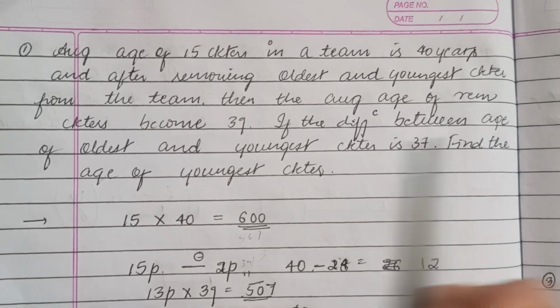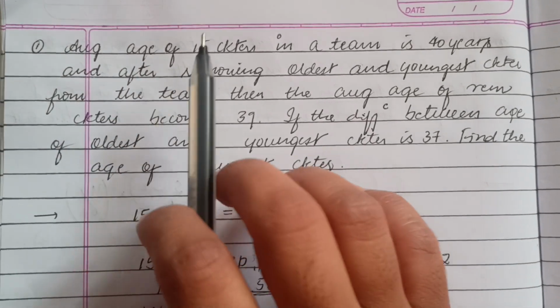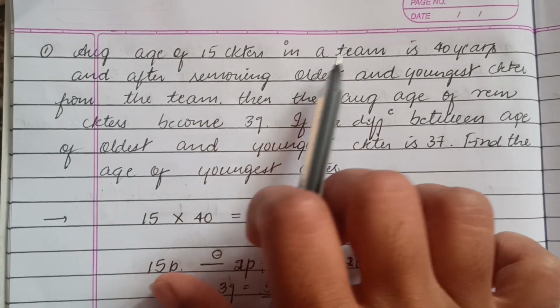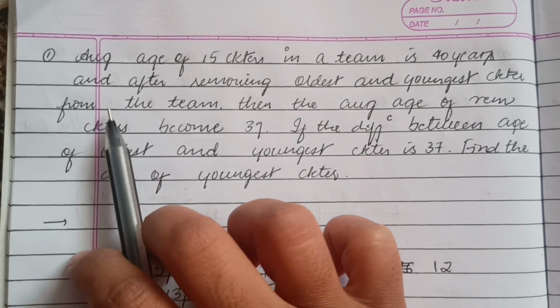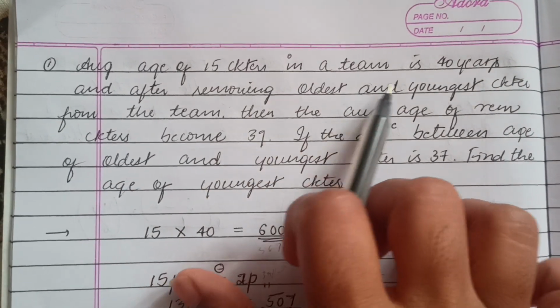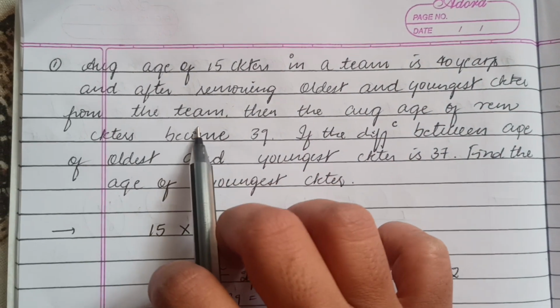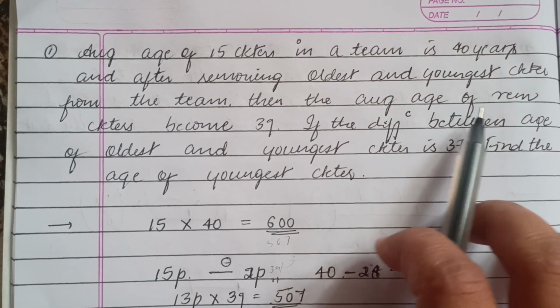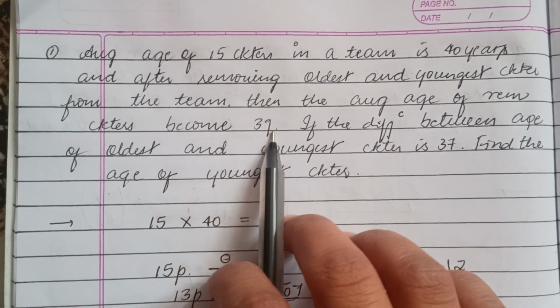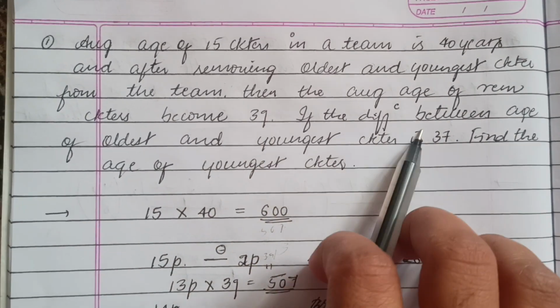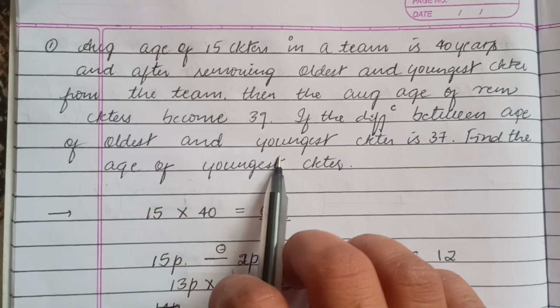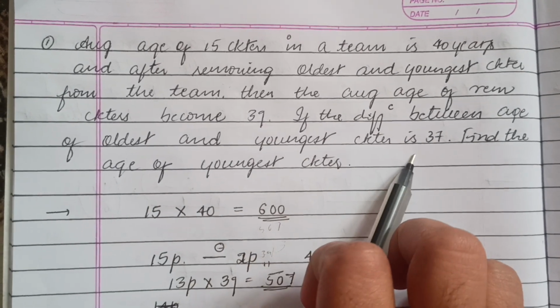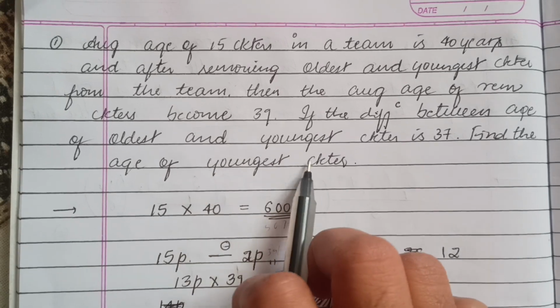So next question. The average age of 15 cricketers in a team is 40 years, and after removing the oldest and youngest cricketer from the team, the average age of the remaining cricketers becomes 39. If the difference between the age of the oldest and youngest cricketer is 37, then find the age of the youngest cricketer.